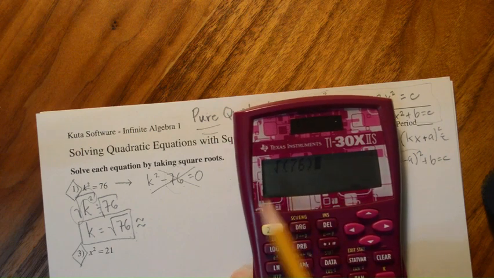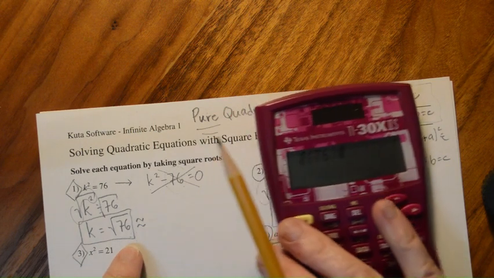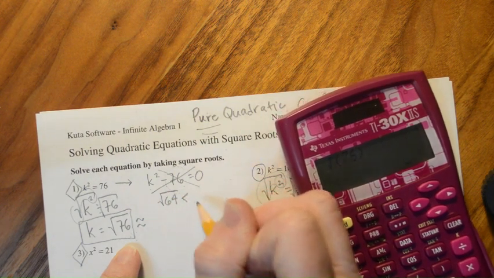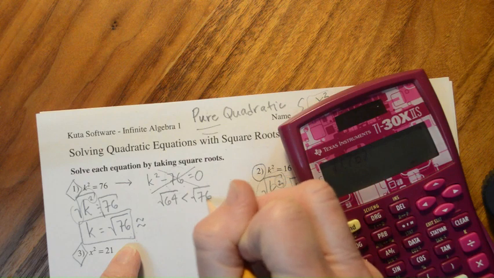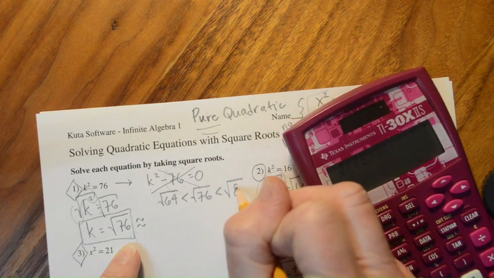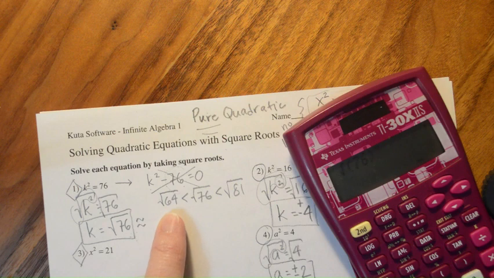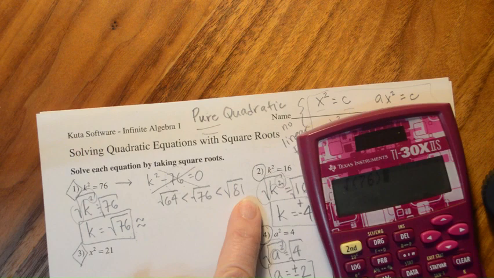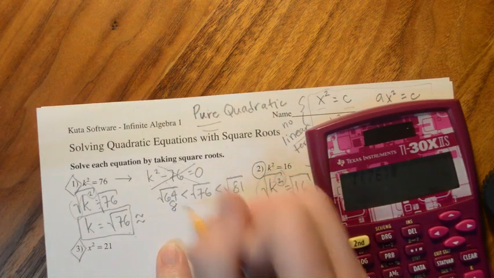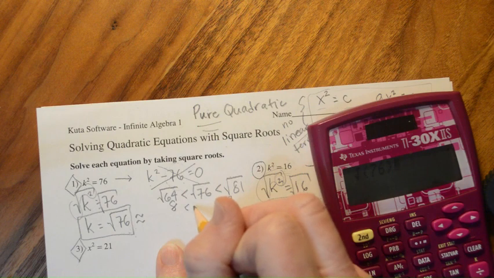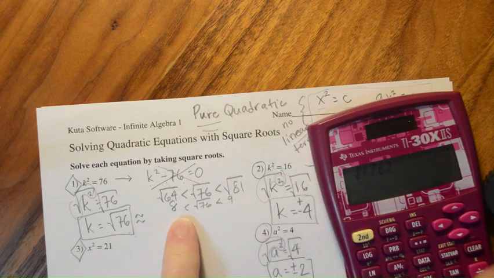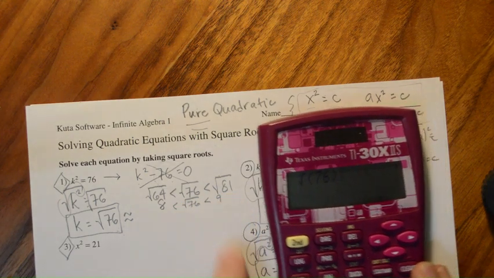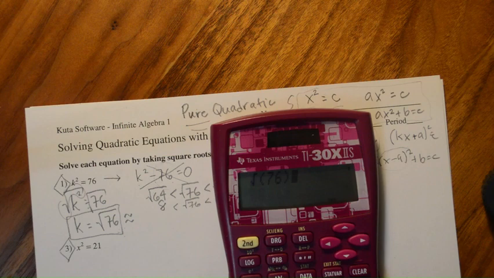Before we do that, let's just estimate what the square root of 76 is. I already gave you a hint before: it comes after 64 and before 81. So I don't know what the square root of 76 is, but I know it comes between the square root of 64 and the square root of 81. The square root of 64 is 8, and the square root of 81 is 9. So the square root of 76 is going to be somewhere between 8 and 9, and probably closer to 9 because it's closer to 81.